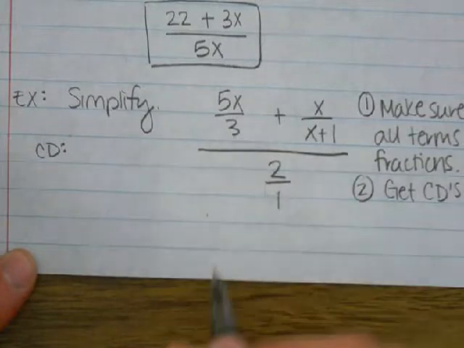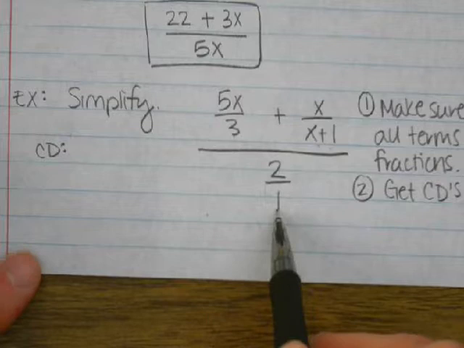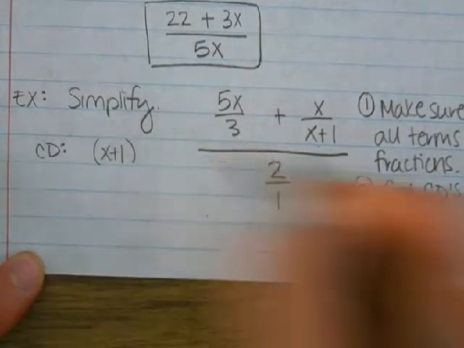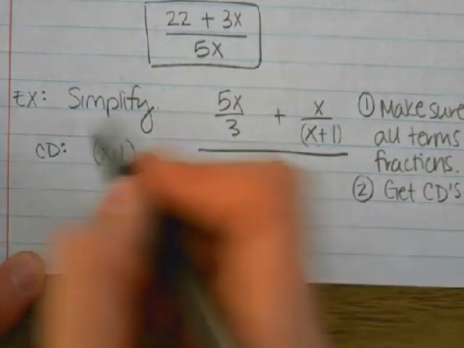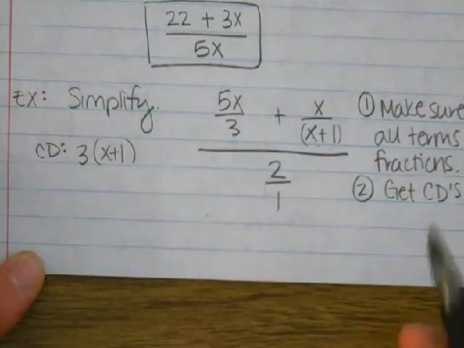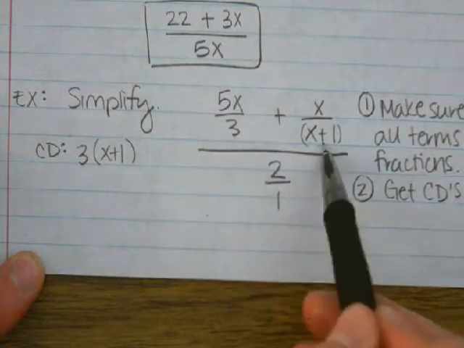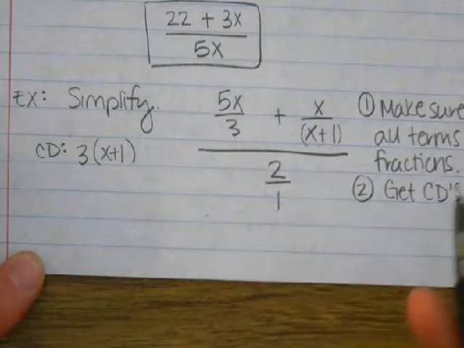Hold on. We got a 3, we got an x plus 1, and we got a 1. Okay, so we need an x plus 1. And what else do we need? We need a 3. 3 times 2? Wait, the 2 is not a denominator, right? So if we look at the denominators, we got a 3, an x plus 1, and a 1. Do we need the 1 in the common denominator? No, because it's not going to do anything.